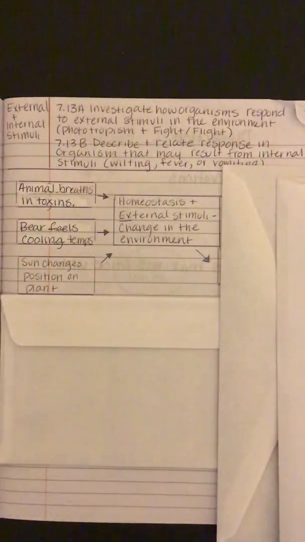Okay, so on the cause side, some of the external things that animals, plants, or ourselves might go through. Okay, so you're going to write these down. Animal breathes in toxins. And then you'll draw your arrow going to the homeostasis box. So if an animal breathes in toxins, you and me are an animal, so this would apply to us. Bear feels cool temperatures is the next one you're going to write down. And the last one you're going to write down, sun changes position on a plant.